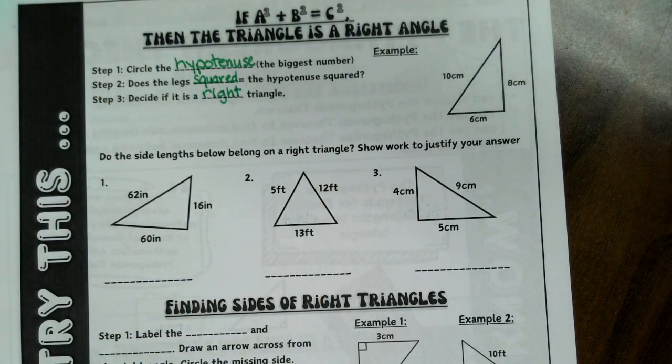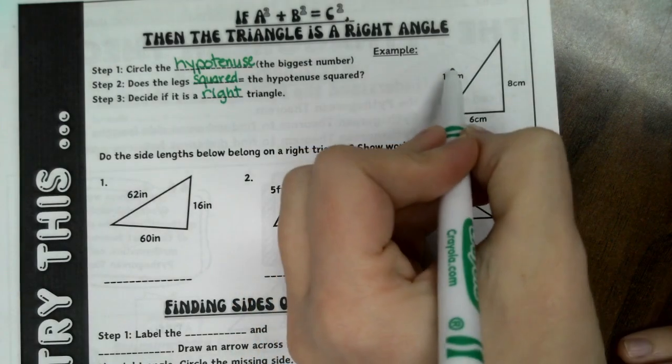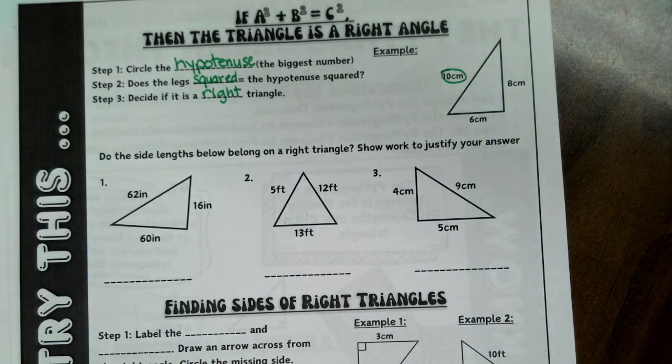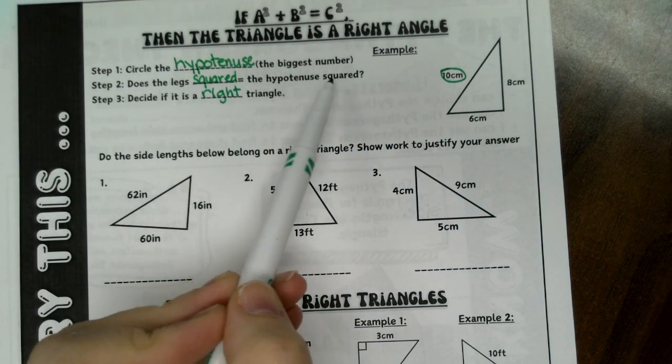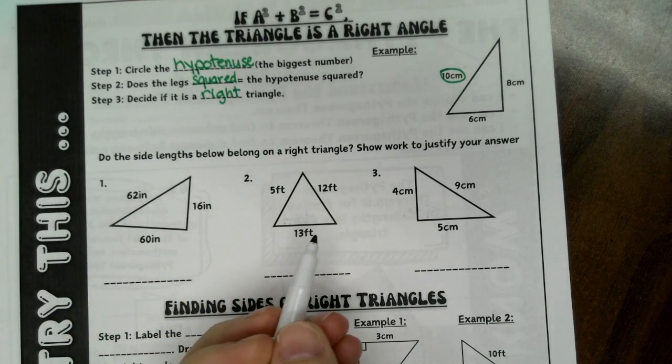triangle. Okay, so those are some steps we need to follow to figure out if a squared plus b squared equals c squared, then we know it's a right angle. But we're going to have to figure some things out first. Okay, so circle the hypotenuse, the biggest number. Okay, here's my hypotenuse. So I finished step 1. Does the leg squared equal the hypotenuse squared? Well, I'm not too sure, so let's see if we can figure this out.